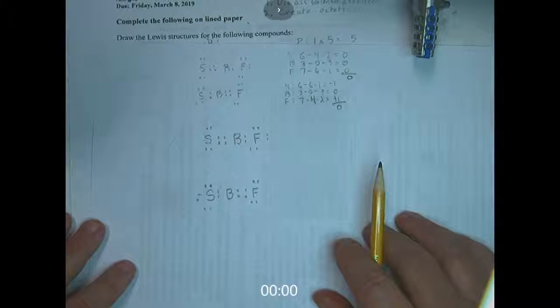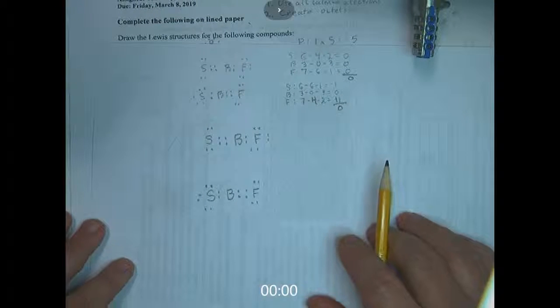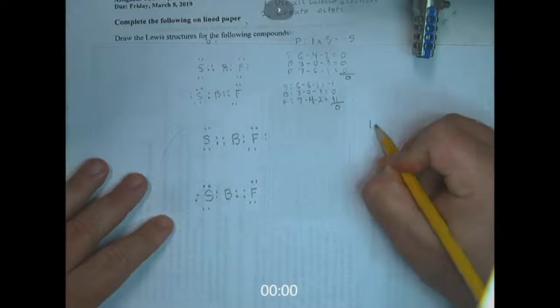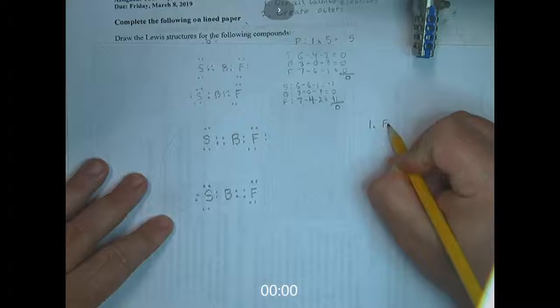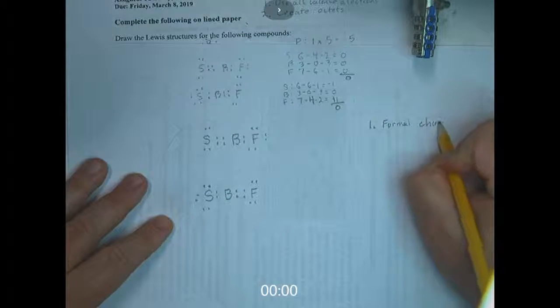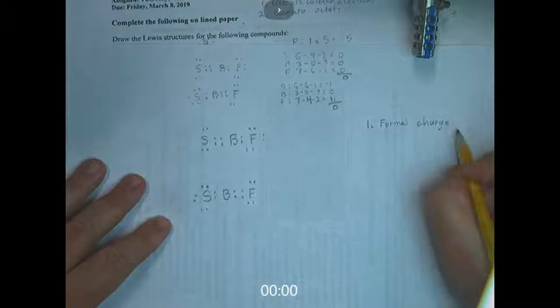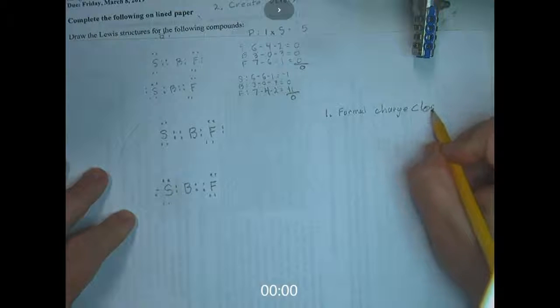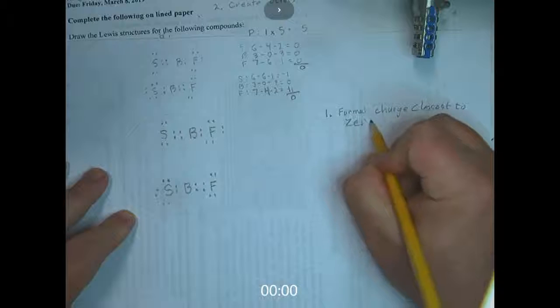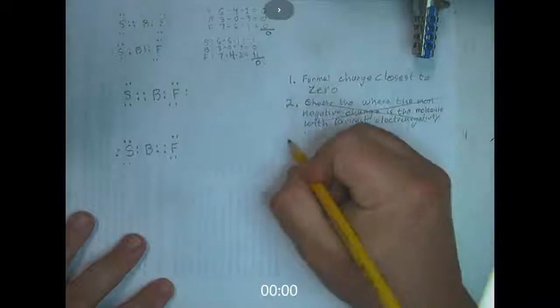All right, so let's do formal charge to decide which one of those is preferred by nature. There's 2 things to understand about formal charge. One is you want the formal charge closest to 0 on all the atoms. Okay, let me restate this. Okay, number 2, let's try again, take 2.